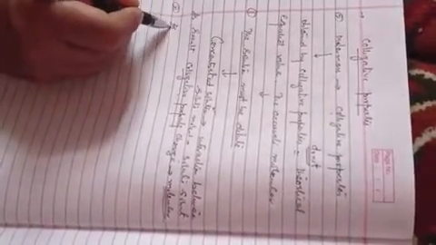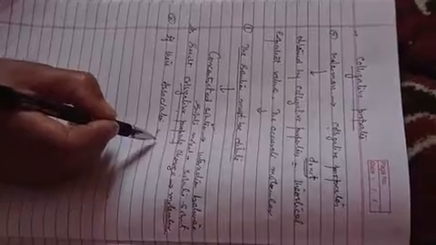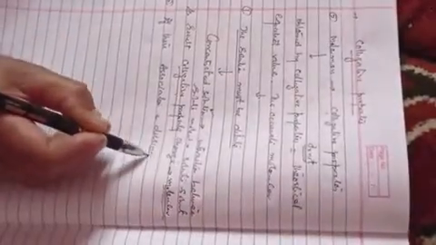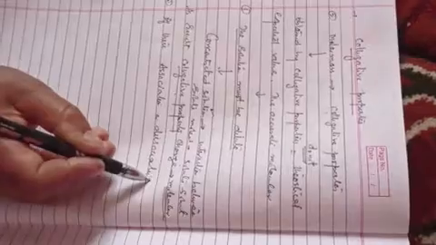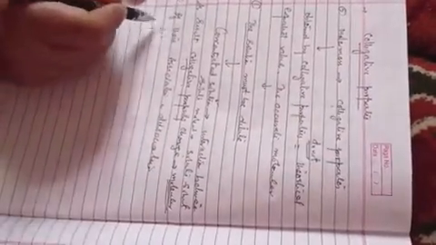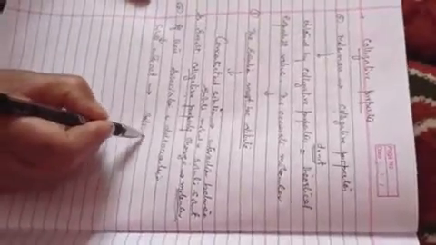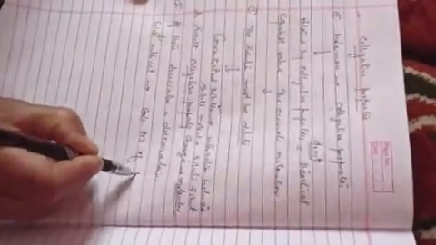if there occurs association or dissociation. That means if the solute particles interact, they can associate or dissociate. So the number of particles increases or decreases.